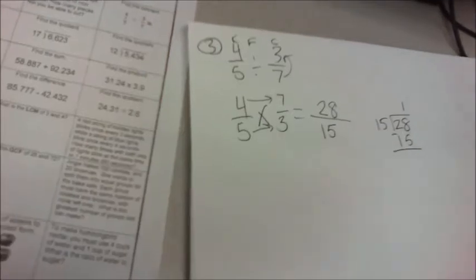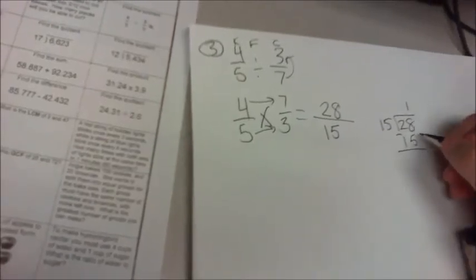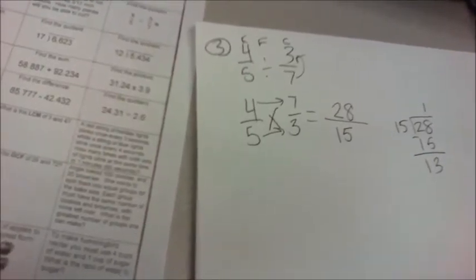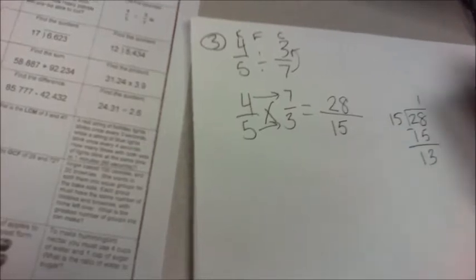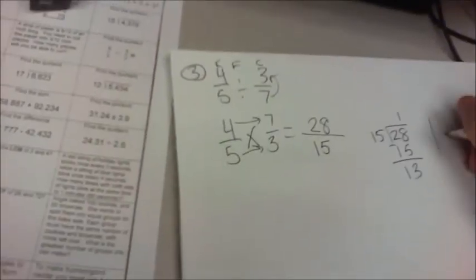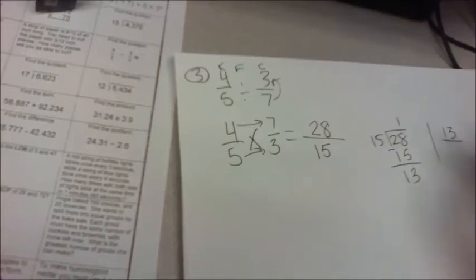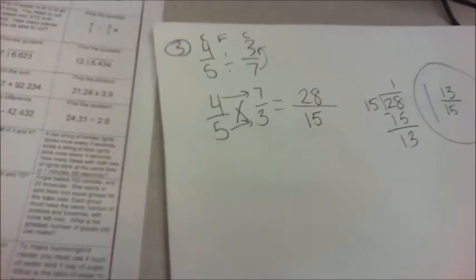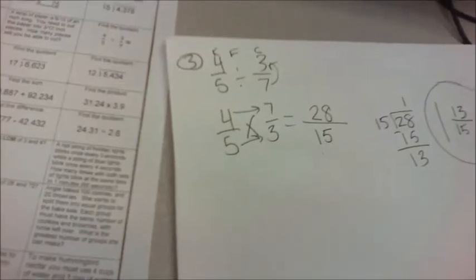When I subtract, I'm left with 13. So I'm going to have a 1, 13 is left over, and my bottom number stays the same. So we get 1 and 13/15.